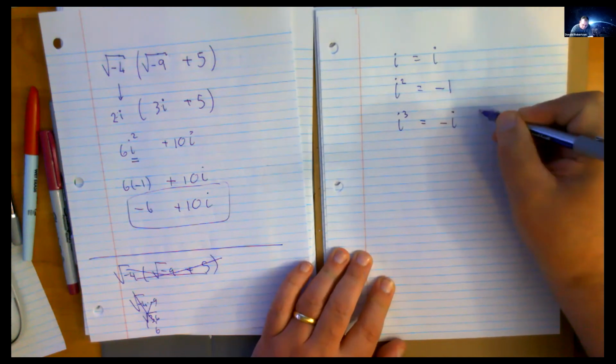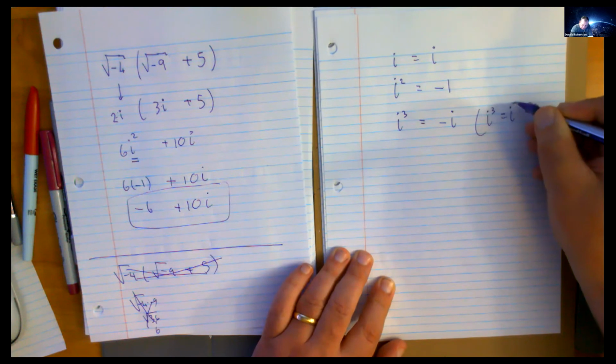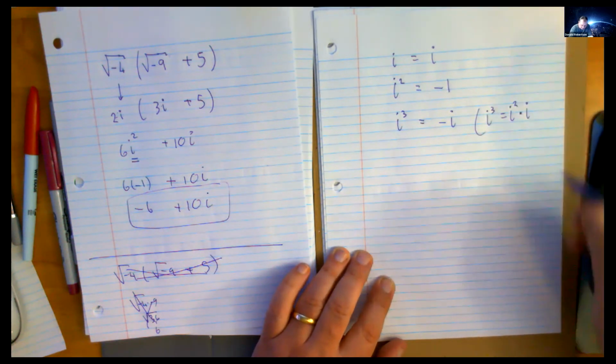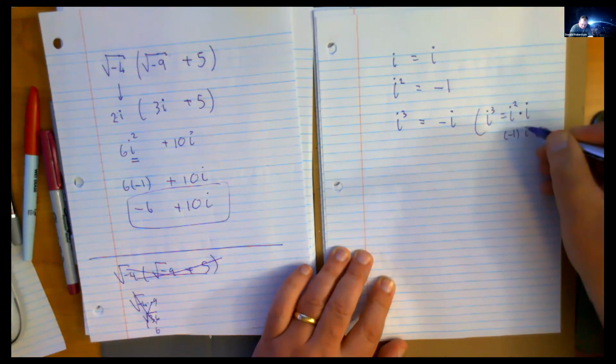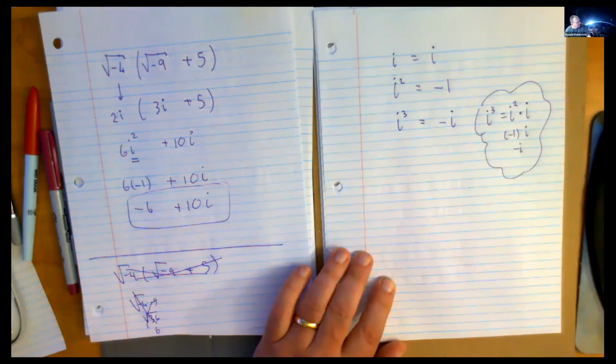Let's show you one way of thinking about i cubed. Couldn't you split it up as an i squared times a third i? And isn't i squared negative 1? So it kind of follows the rules, doesn't it?